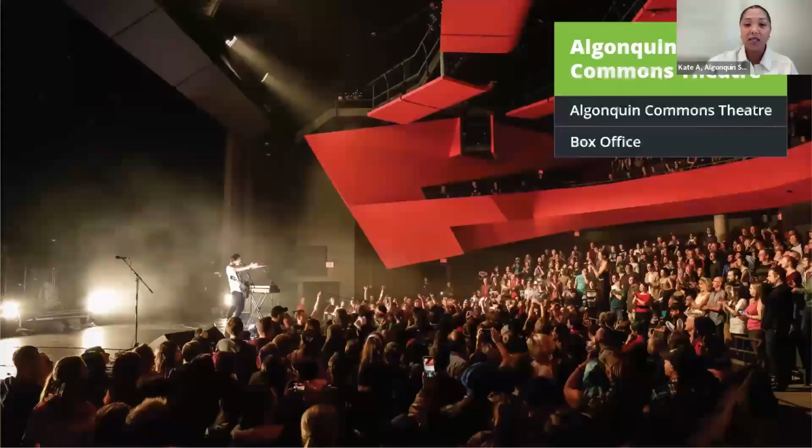The Algonquin Commons Theatre. So the Algonquin Commons Theatre is our 800-person theatre located on the Ottawa campus. The theater hosts many different types of shows all throughout the year, from musicals, comedians, concerts, and even dance shows. Some past acts include Kip Moore, Letterkenny, Nelly, and much more.